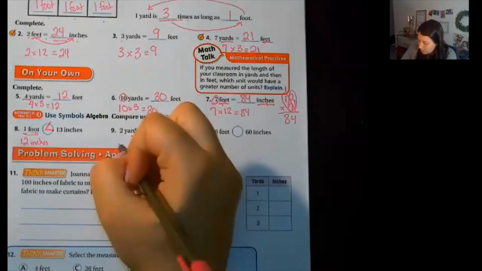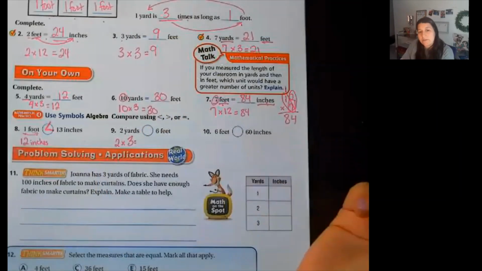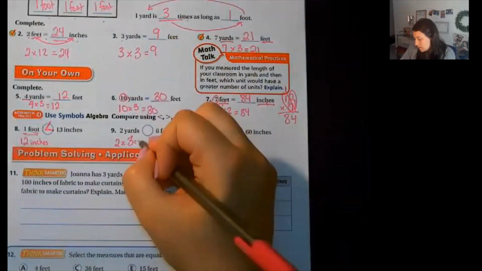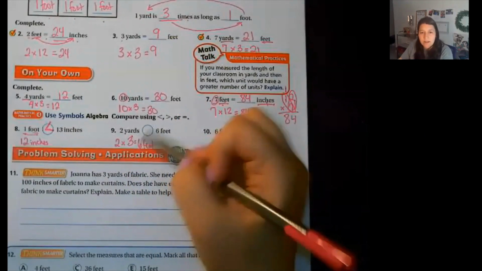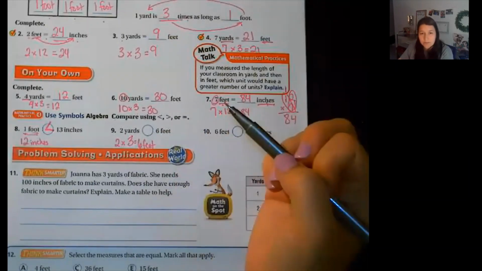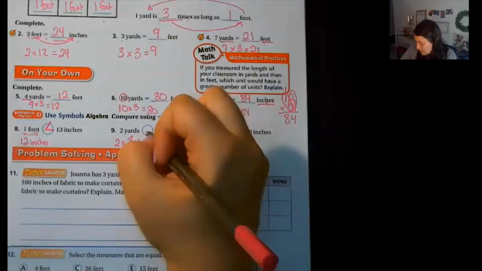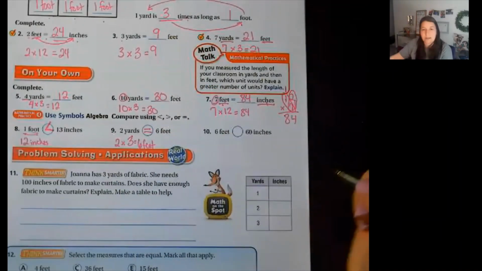So I would take my number out front and multiply it by 3. 2 times 3 makes 6. And it's changing it into feet. So I have 6 feet is greater than, less than, or equal to 6 feet. Good, they are equal. They are both 6 feet.